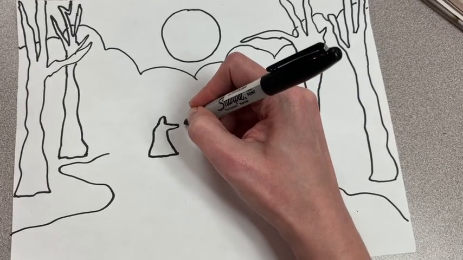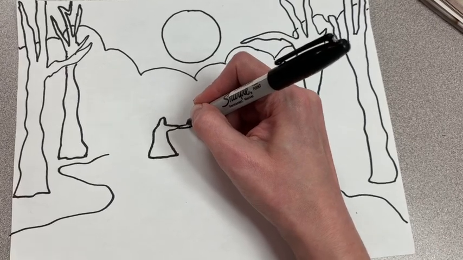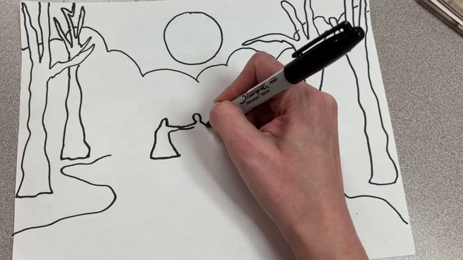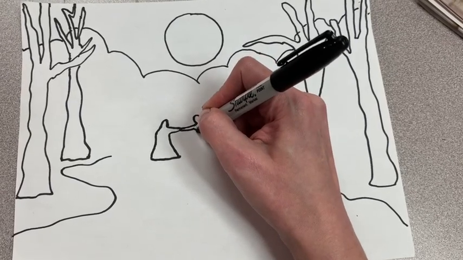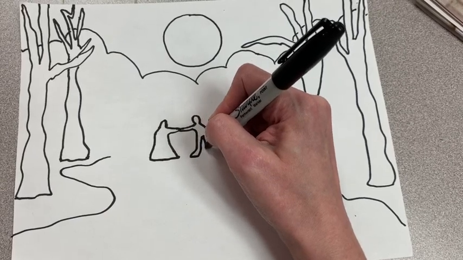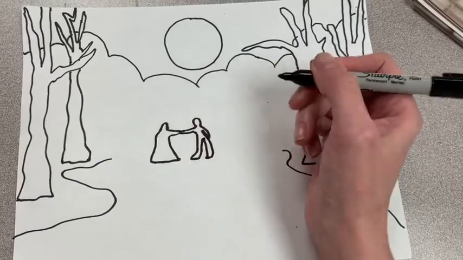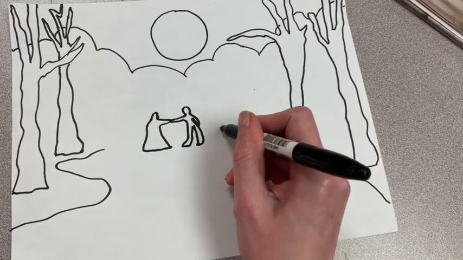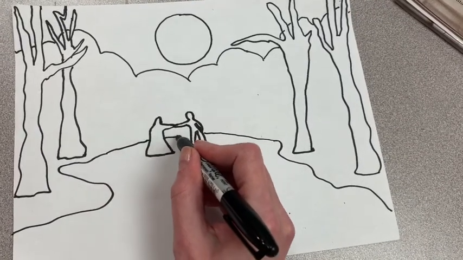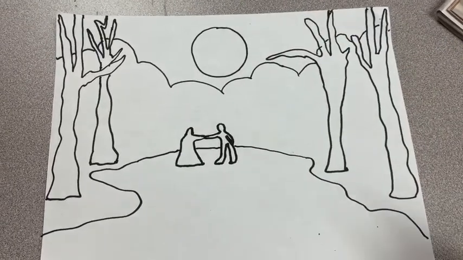And then on the other side, we're going to create an outline of Little Mo. Again, we're just drawing the outline or the contour line of a person. Then we'll finish our river off behind them like this. And that is our simple contour line drawing.